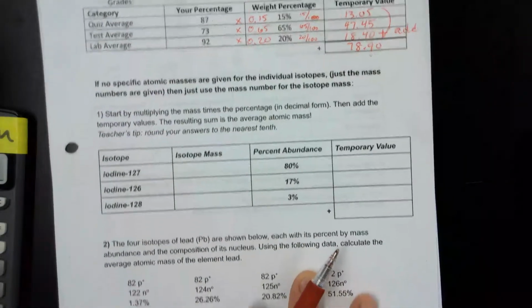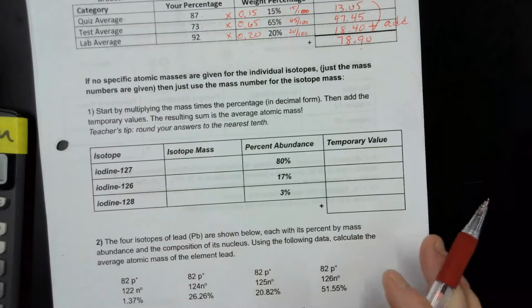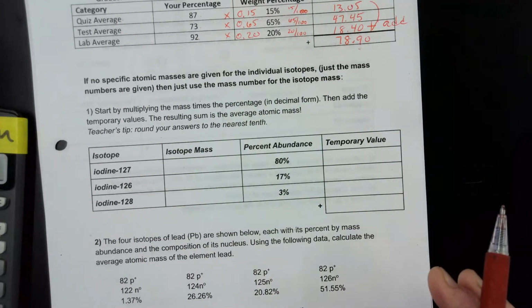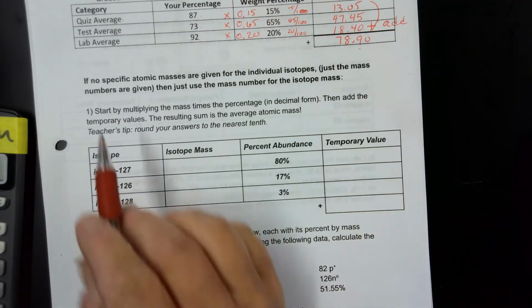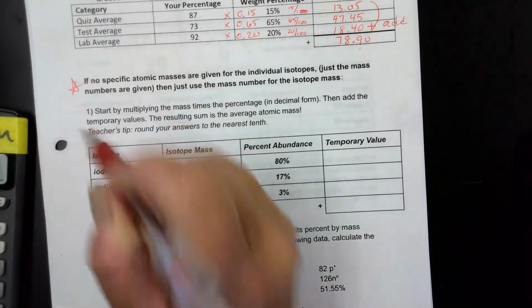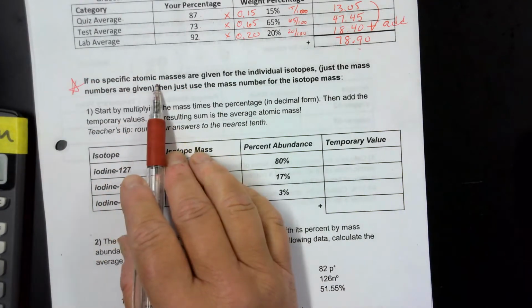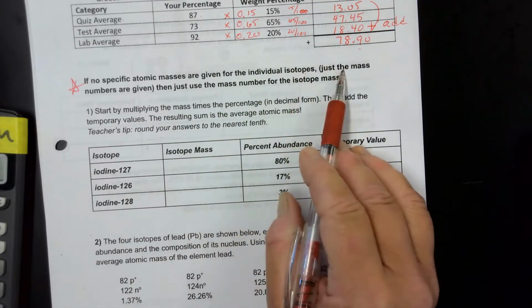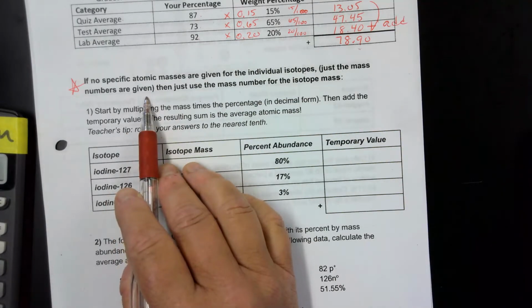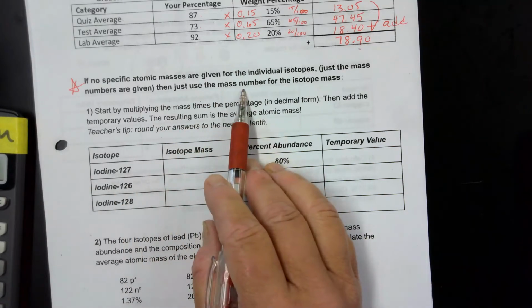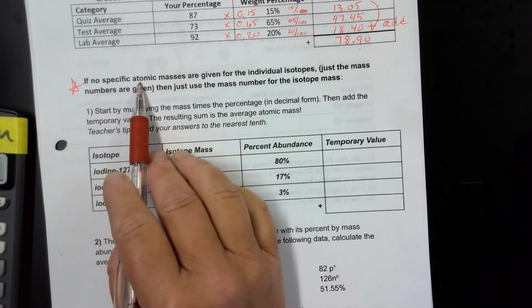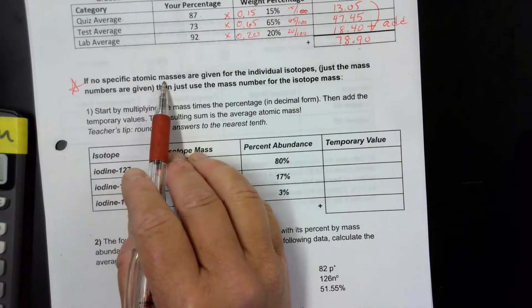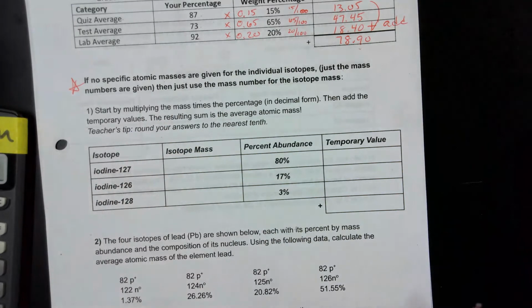We're going to now take a look and see how this works for isotopes and for elements. A note here. If I do not give you specific atomic masses for the individual isotopes, and only the mass numbers are given for the individual isotopes, then just use that mass number. If I give you a specific atomic mass for an individual isotope, you should use that information, and you'll see what that means here momentarily.